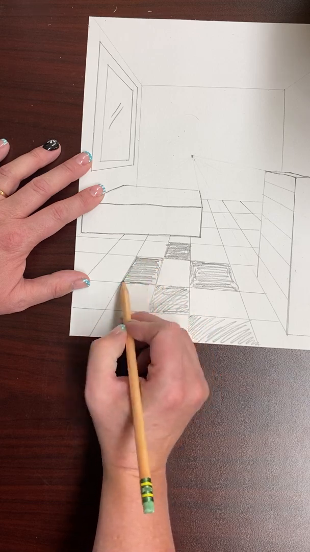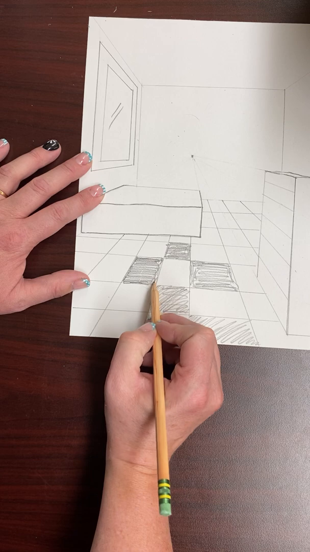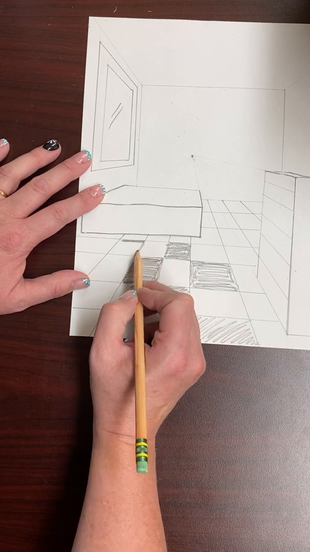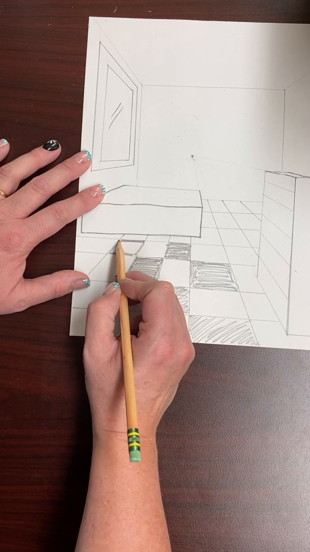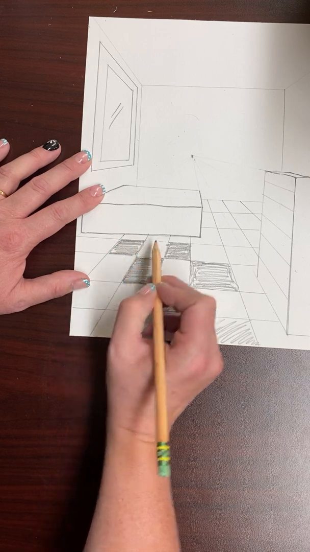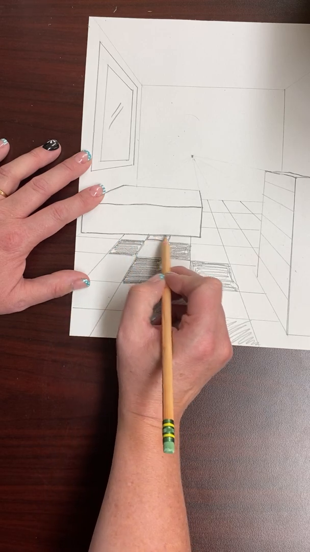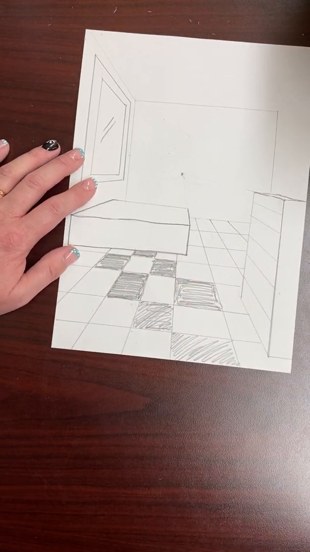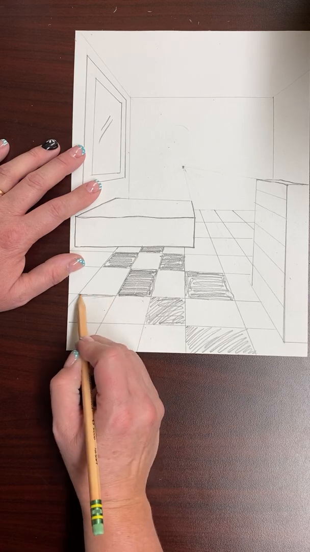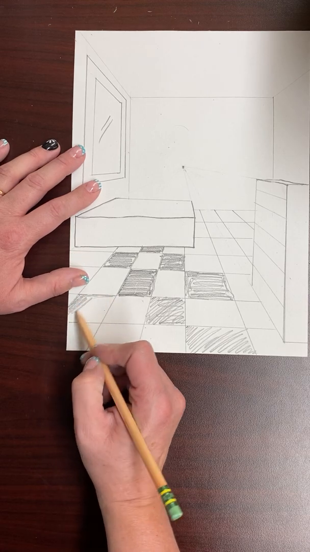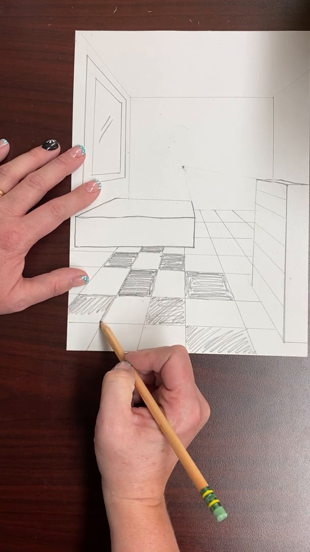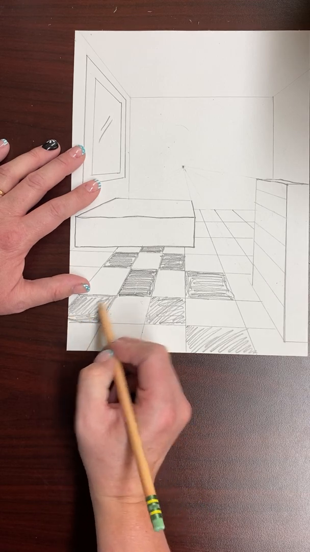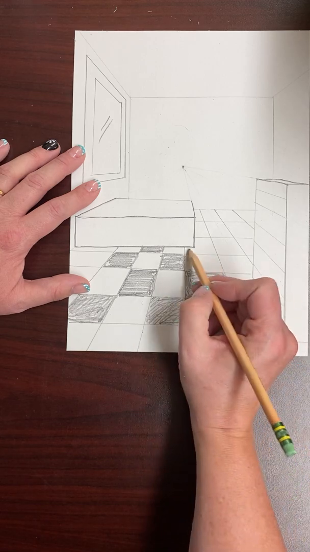For the one-point perspective project that we're doing, the Keyhole one-point perspective project, you will choose a scene, anything you would like, and you will make a one-point perspective drawing. It can be your room, it can be your living room, it can be a beach, it can be anything you would like.